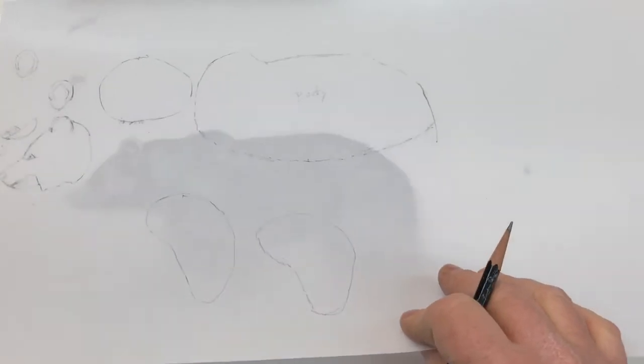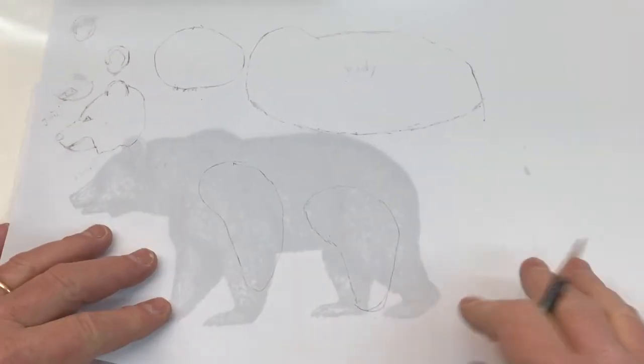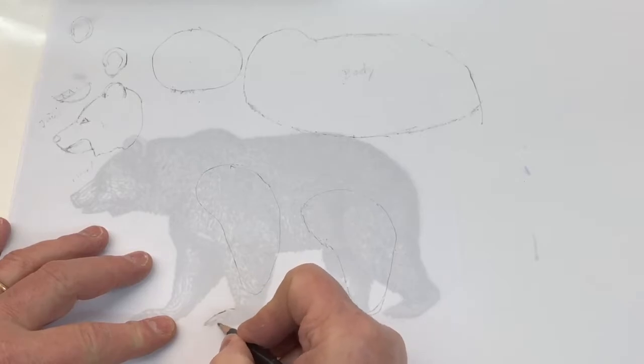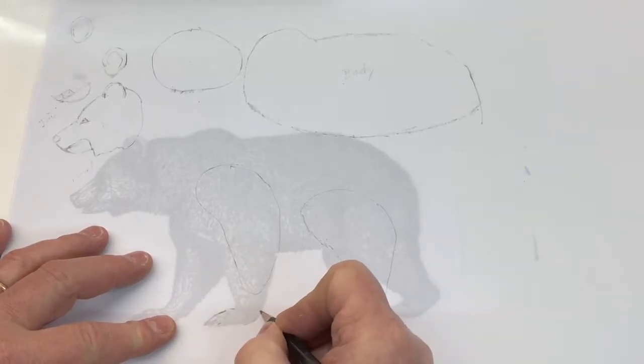So this is for our animated movie that I would love to have you make someday with me next year. So this one will have the claws, and you want to be really careful to do the claws.